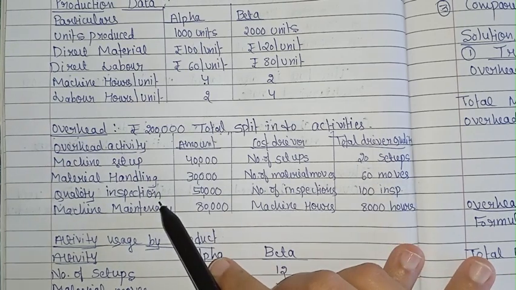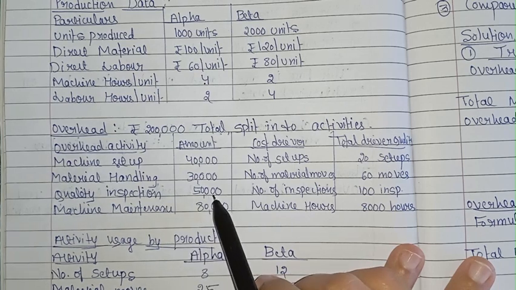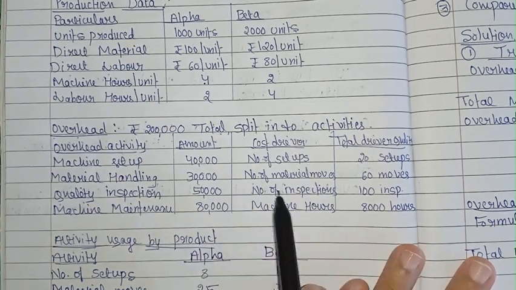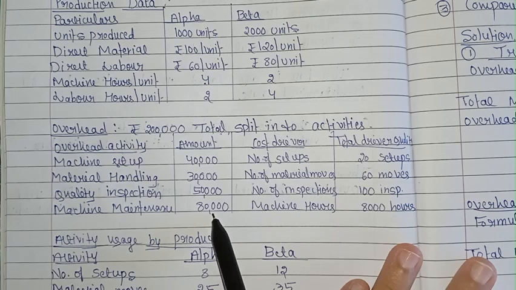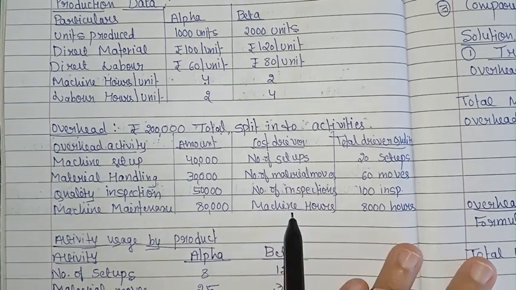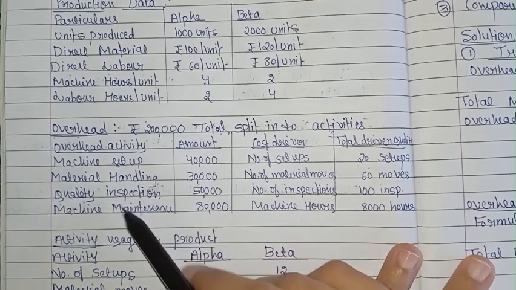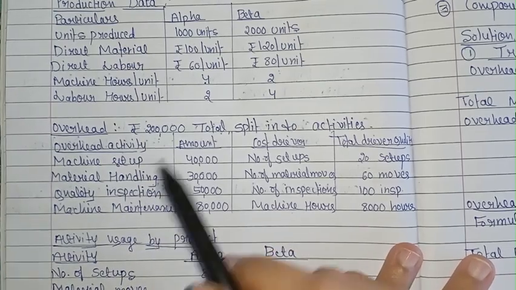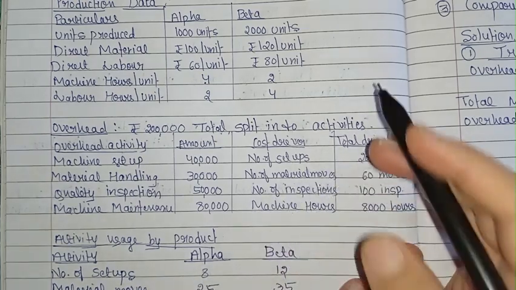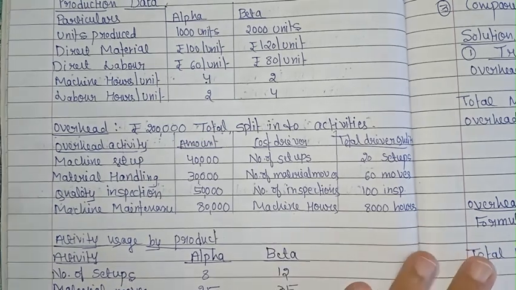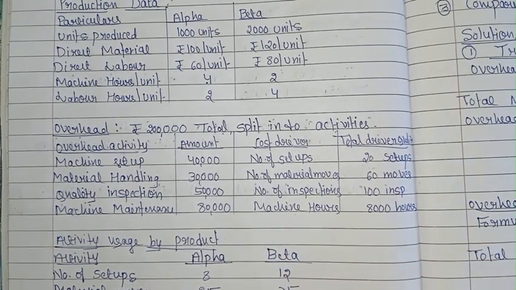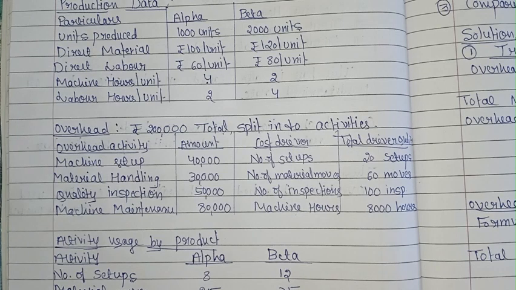And quality inspection, the amount is 50,000. The cost driver for quality inspection is number of inspections, here 100 inspections. And machine maintenance rupees 80,000, for that the cost driver is machine hours, so it is 8,000 hours. These all are indirect costs. We need to assign or absorb them to the products. Clear? Like machine setup, material handling, quality inspection, machine maintenance. Means in ABC and traditional, we will allocate or absorb only indirect cost, means overheads.